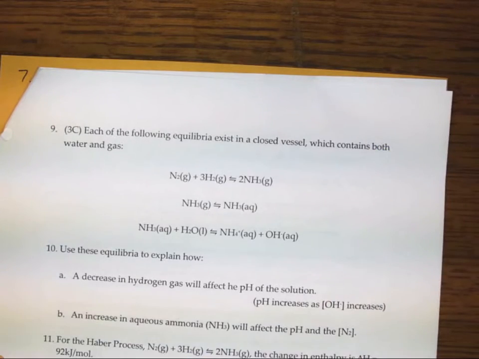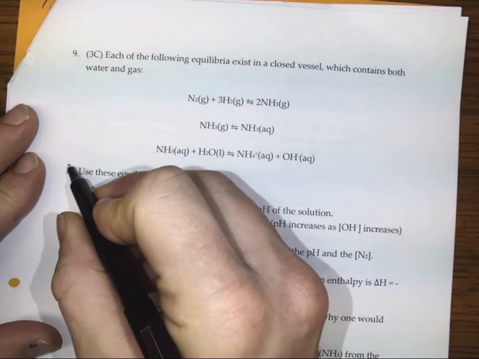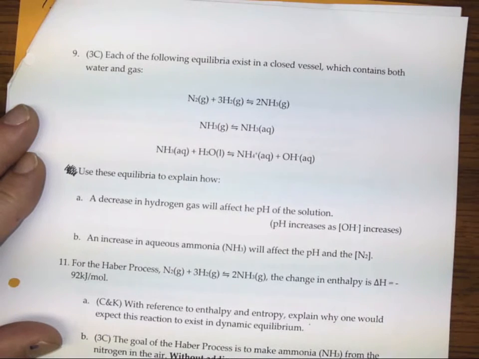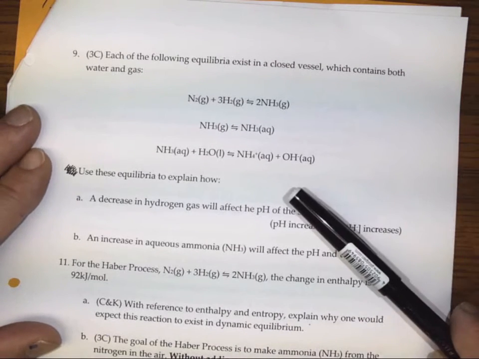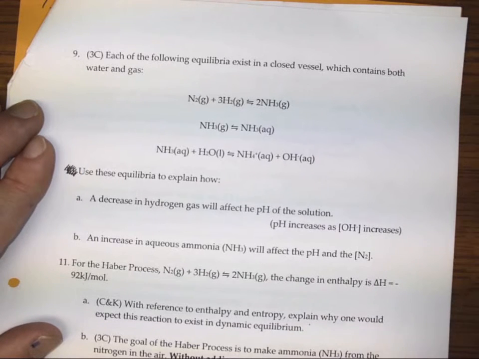Now, there's a bit of a funny thing. I didn't realize this until afterward. Word created a number 10 here. This is not a new question. This is actually part of the original question, question 9. Question 9 by itself doesn't have a question next to it. It's just like, okay, there are some equilibria in a closed vessel, and there's 3 of them.